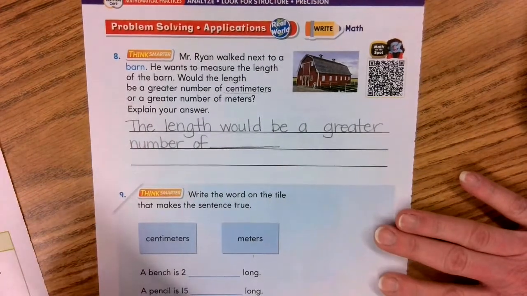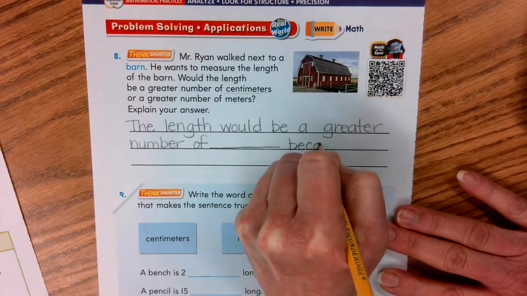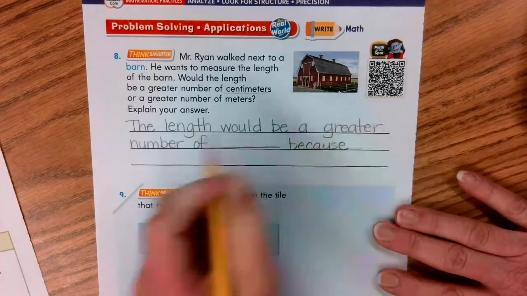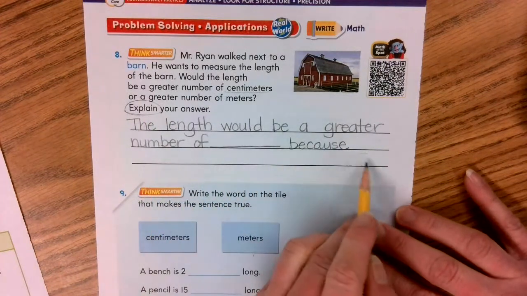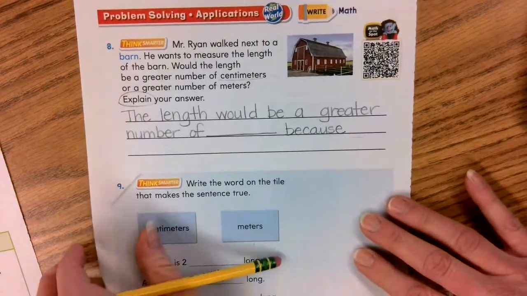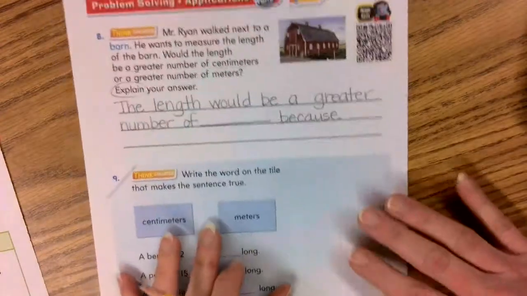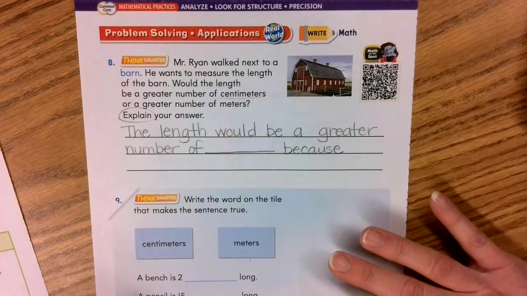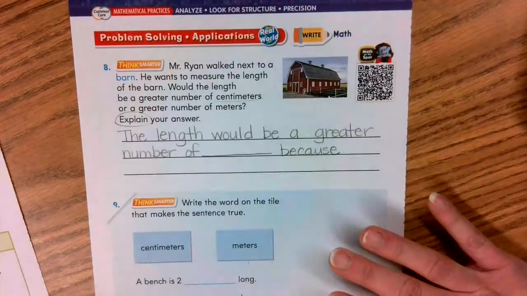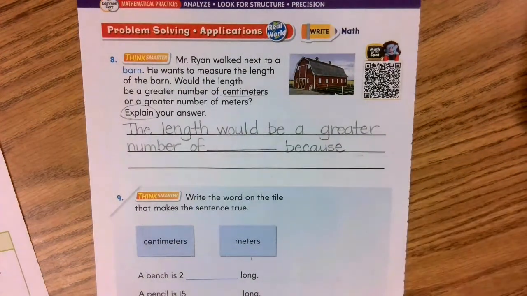The length would be a greater number of blank because, and that's the explain your answer. You need to explain why and put a period at the end. Okay. Clue word, barn. Right? So get that written down. Clue word, barn.